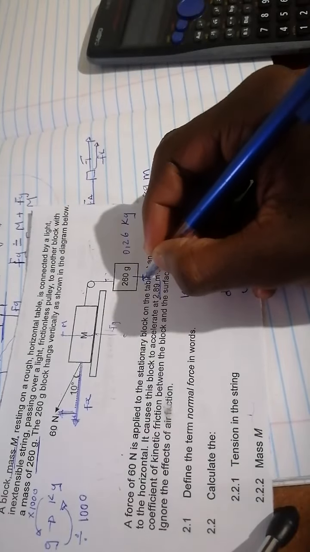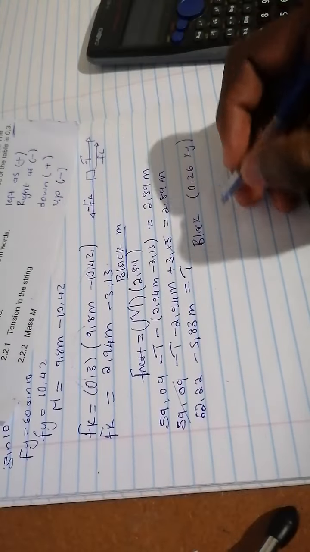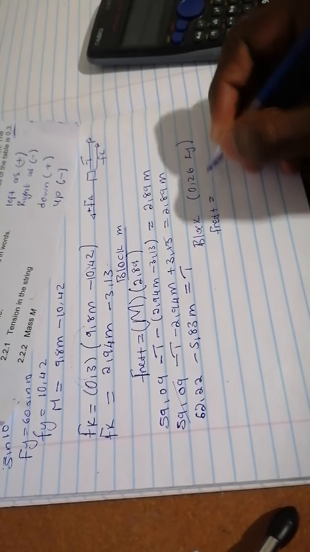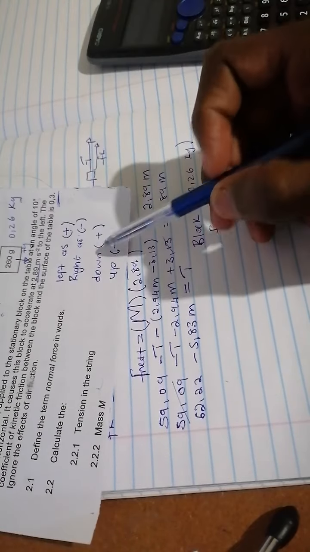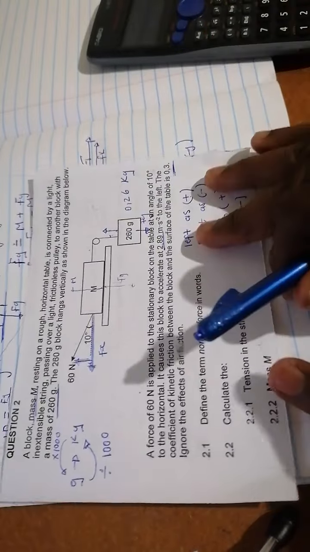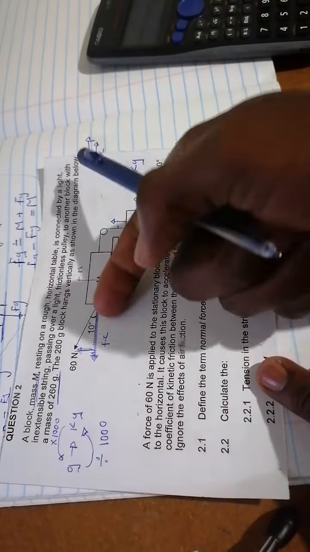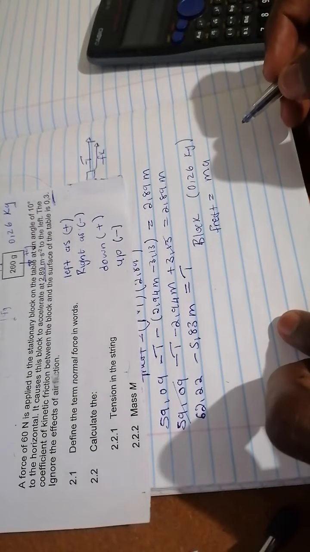So the forces, what is it? We have Fg, we have the tension, right? So we can say the F net is equal to ma, right? So we chose down as positive, up as negative. As you can see, this block is accelerating to the left, so it's being pulled to the left. Therefore this one is accelerating upwards, right?